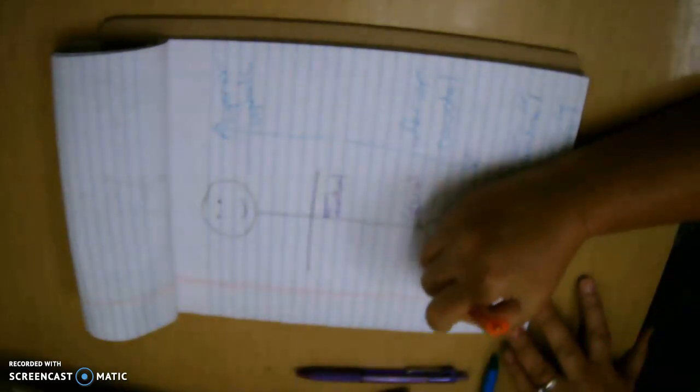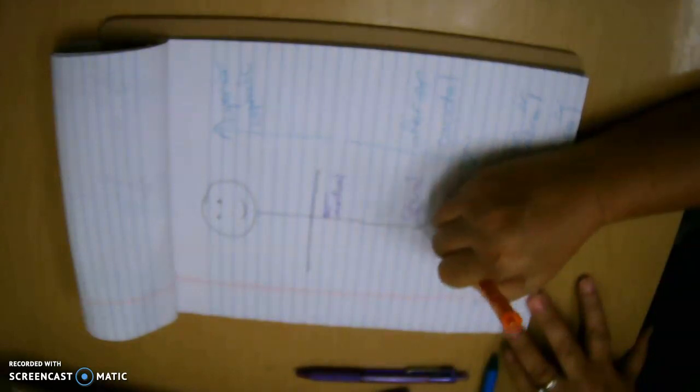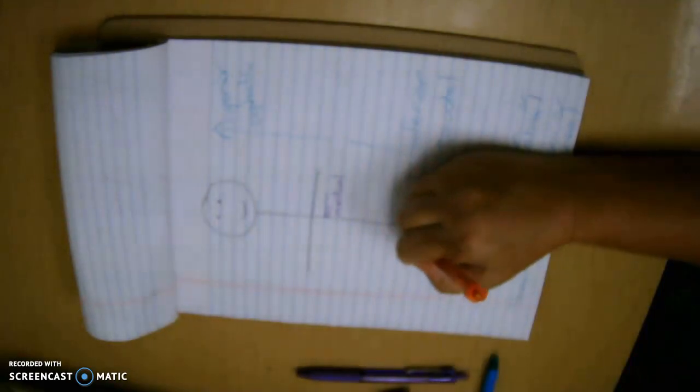Let's use this leg down here. If we're looking at this, this would actually be the right leg, okay? So up here, of course, would be the hip region. Where I've drawn the circle is the hip region, the hip joint.